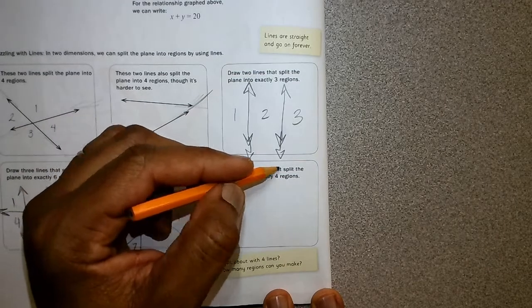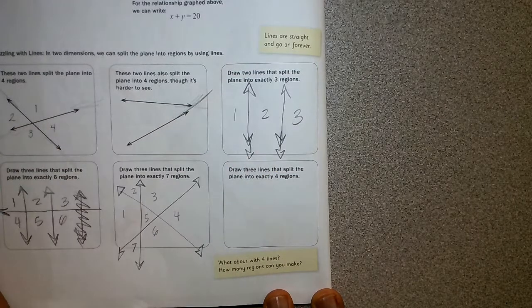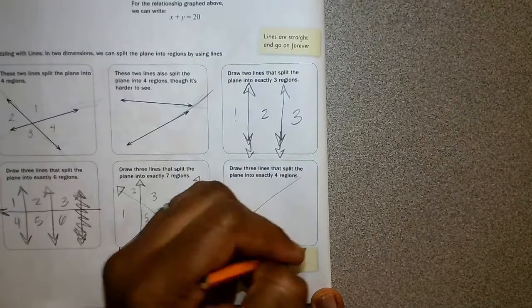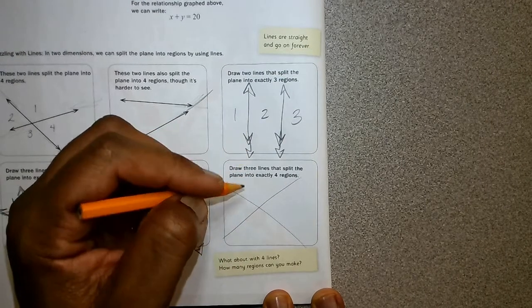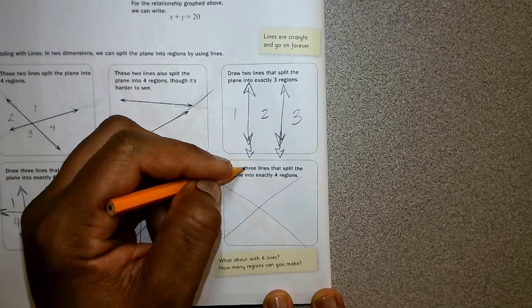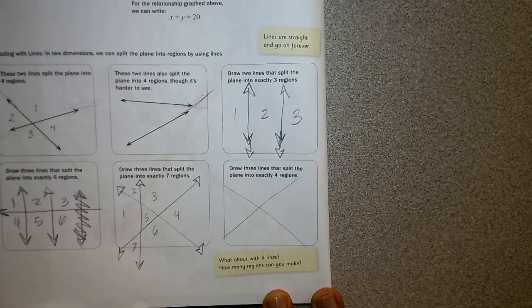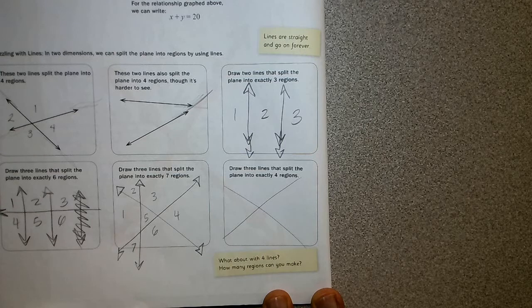Draw 3 lines to split the plane into exactly 4 regions. 3 lines, 4 regions. 1, 2. Nope, that's not going to do it. Draw 3 lines to split them. I don't know. You tell me. Don't think about that. What about 4 lines? How many regions can you make?